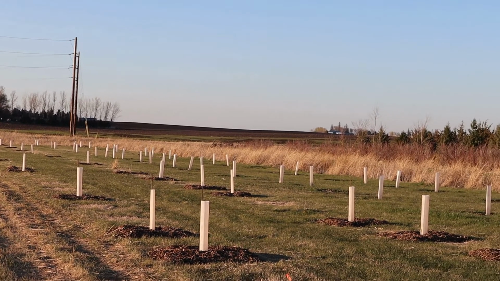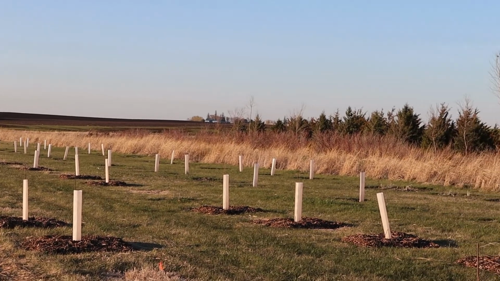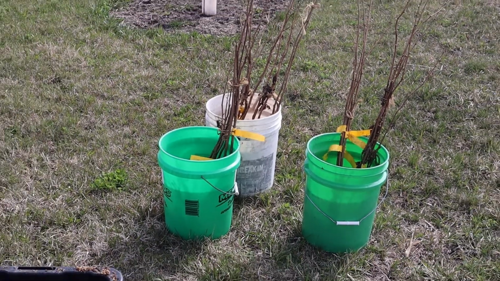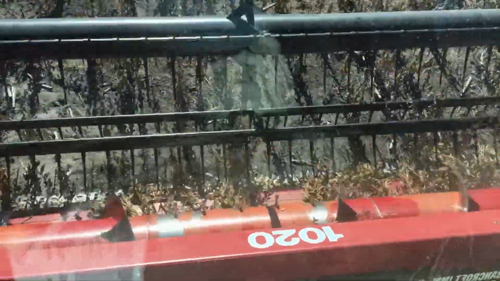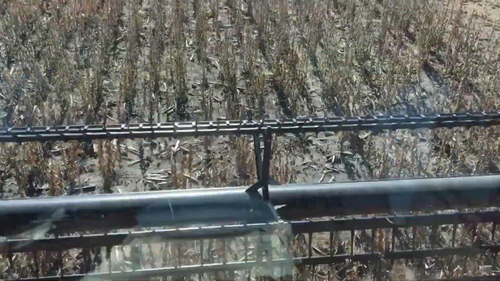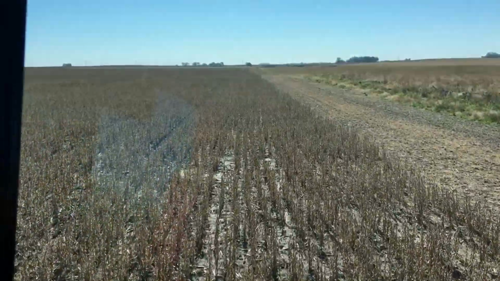It's springtime in Iowa, which means tree and shrub plantings across the state. Hi, I'm Jeff Jensen, Program Manager and Field Coordinator with Trees Forever. I'm a huge fan of agroforestry. What is agroforestry? Thanks for asking. Agroforestry is the marriage between agriculture and forestry.